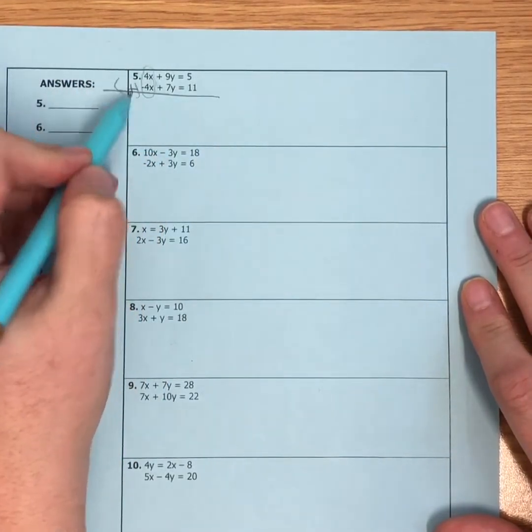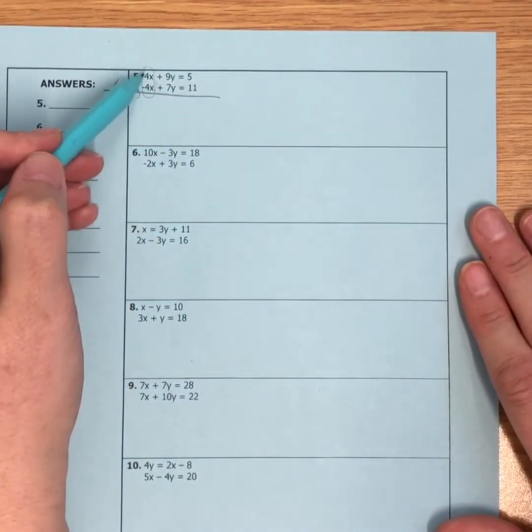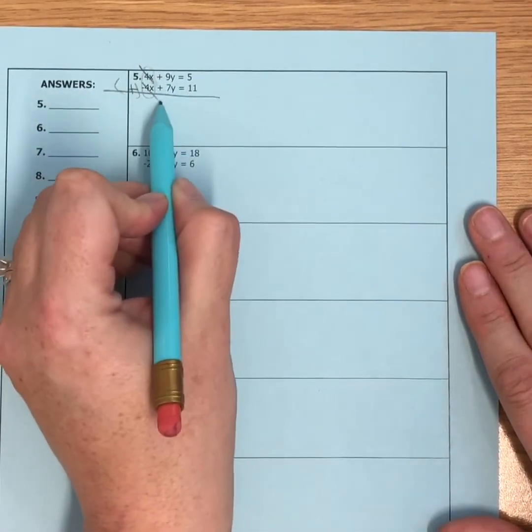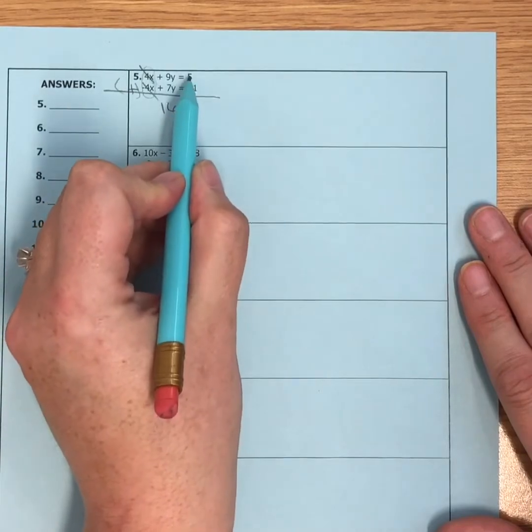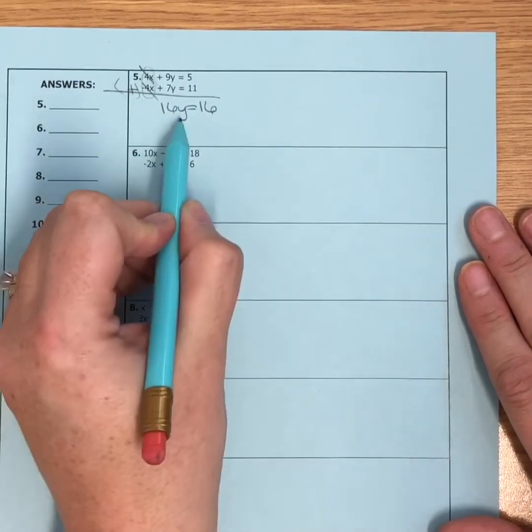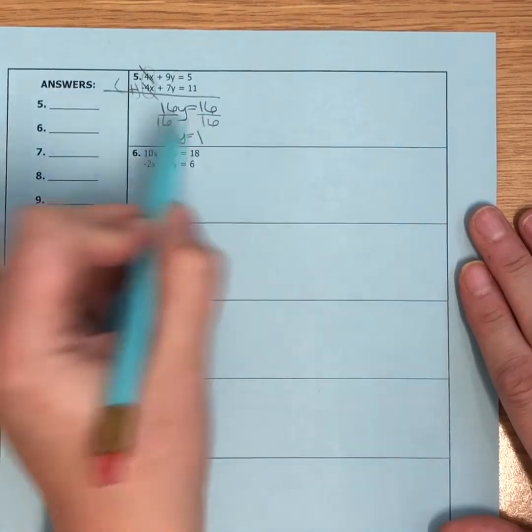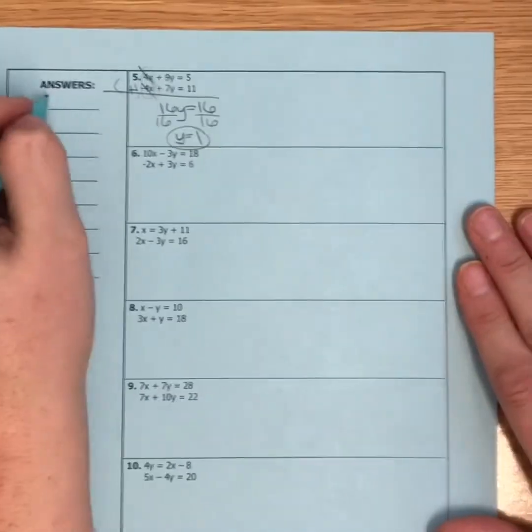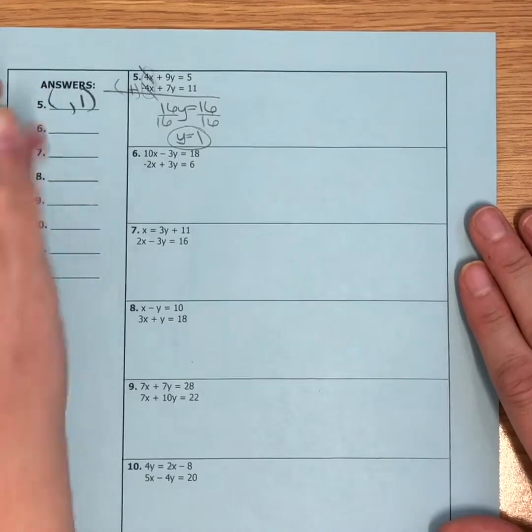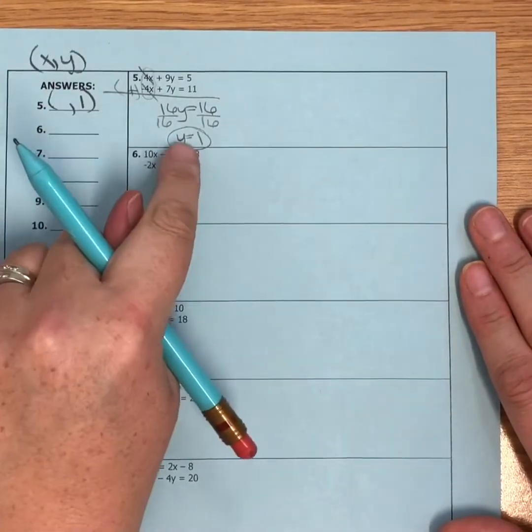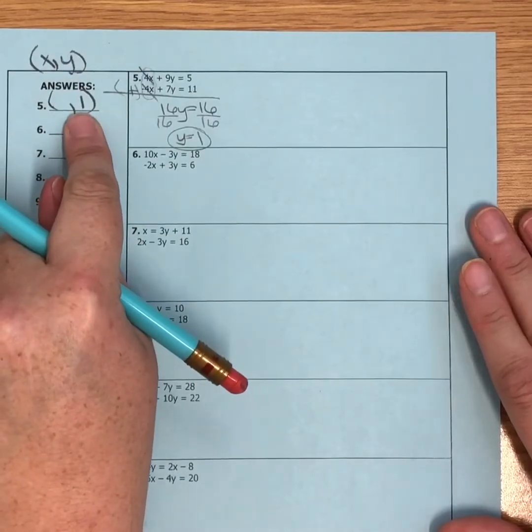I just add straight down because the 4x and the -4x will eliminate each other, and then the 9y plus 7y is 16y, and 5 plus 11 is 16. Well, mental math, y is 1, or you can just divide by 16 on both sides. Well, my first coordinate that I found is the y, so just make sure your answers are always in order. The y is the second coordinate.